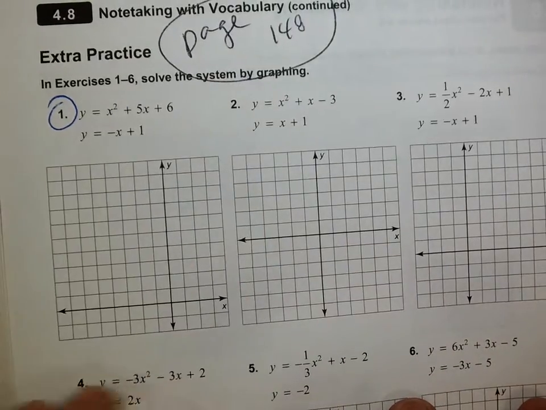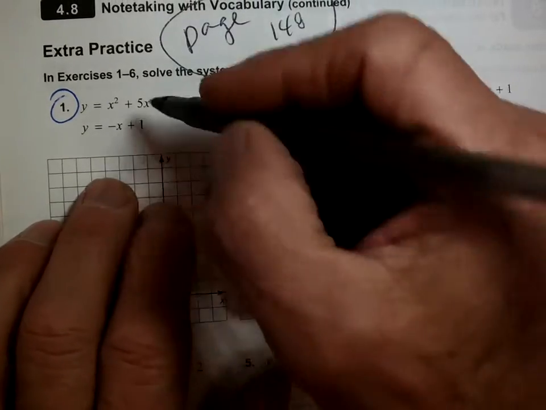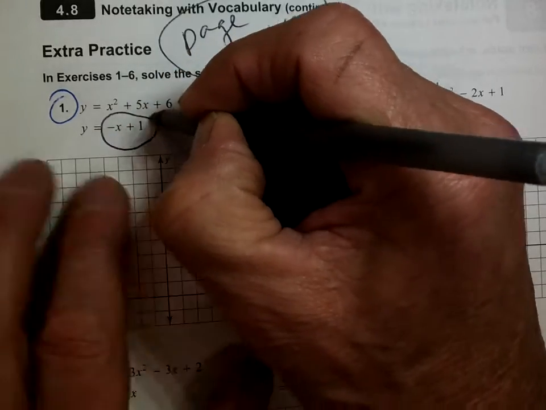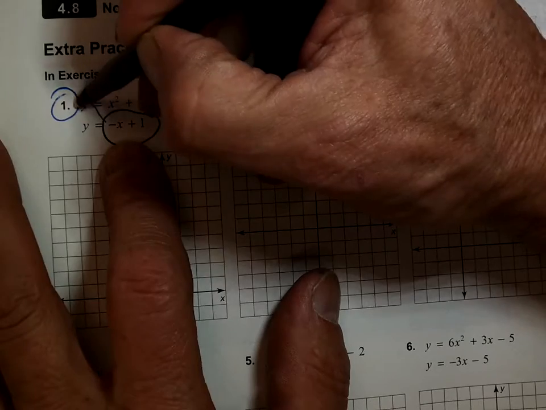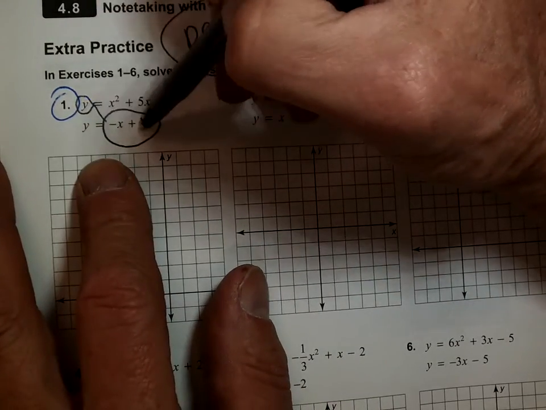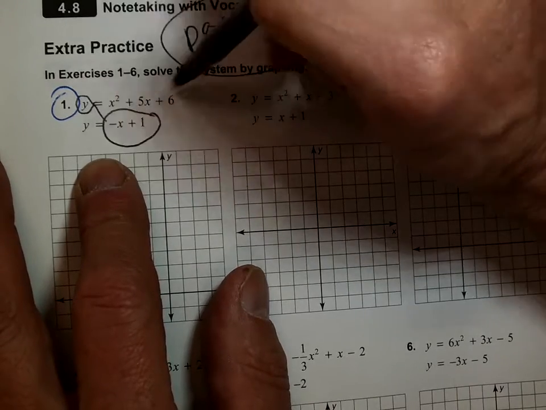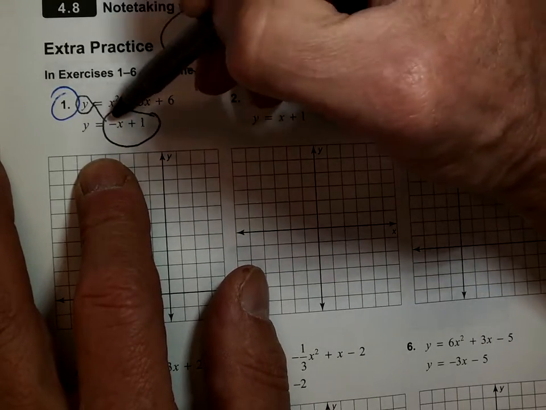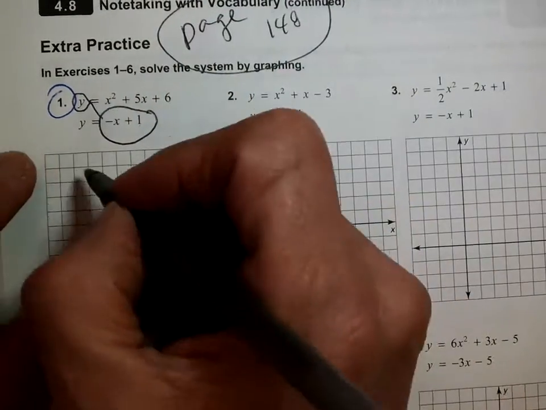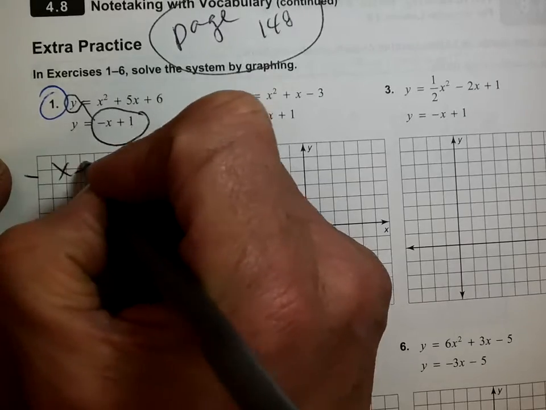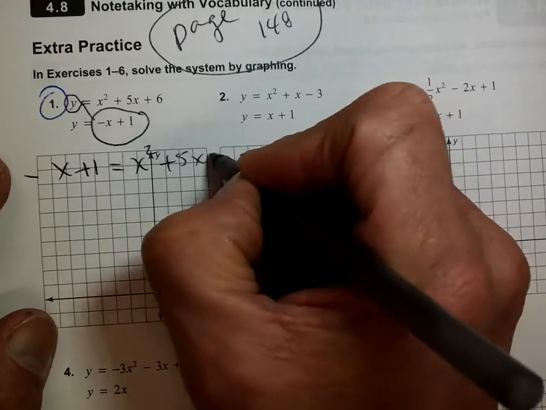So I'm going to do my work on their graph because I would much prefer to do it by algebra. So what I'm going to do is this. My negative x plus 1 can be put right in for y. So instead of writing y, I can write the negative x plus 1 because I'll substitute this in. So I'll rewrite this first equation with negative x plus 1 instead of y. So I'll substitute. I'm going to rewrite this as negative x plus 1 equals x squared plus 5x plus 6.